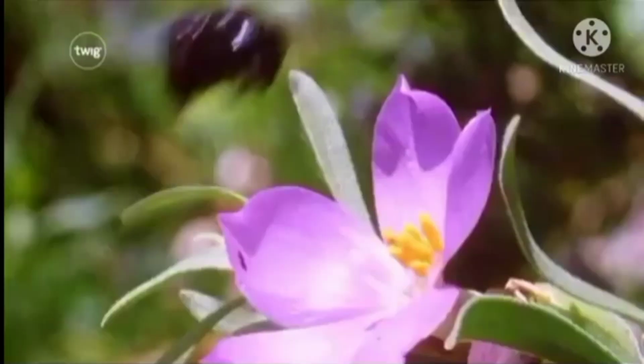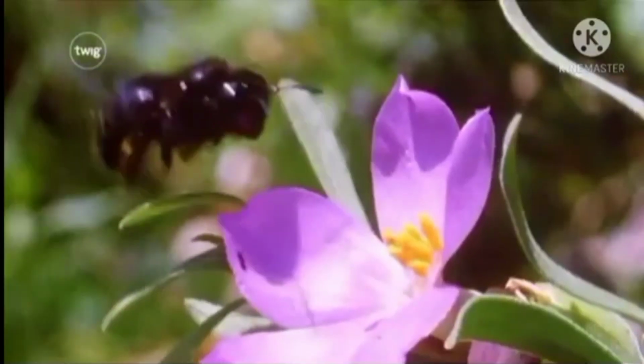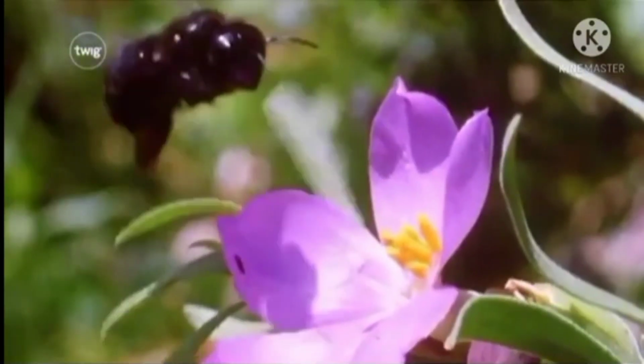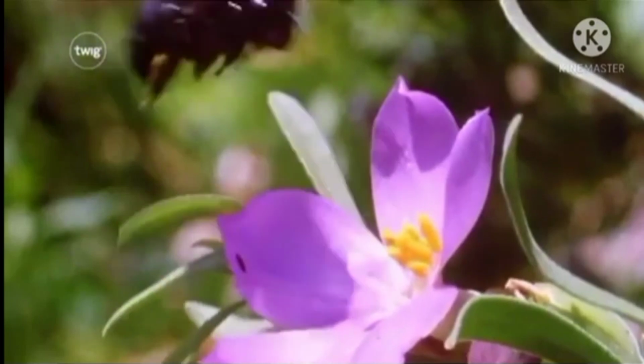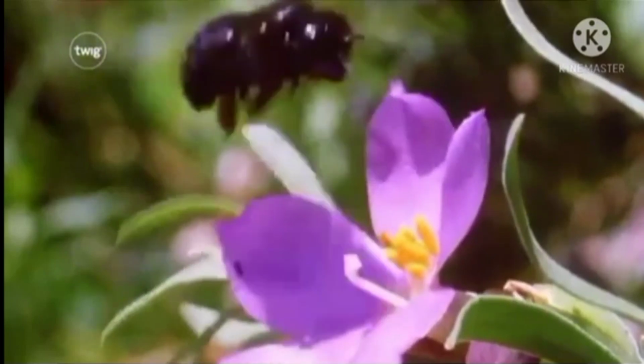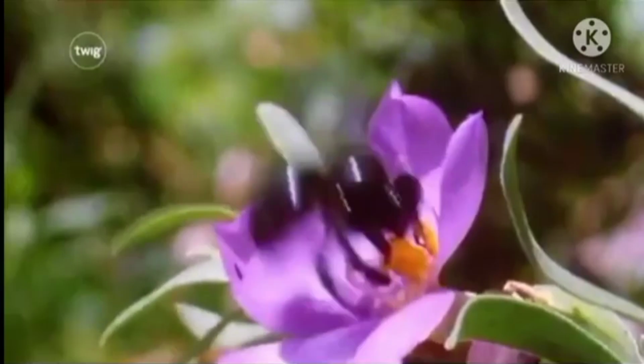Let's have another example of mutualism. In this video, the bee benefits from the nectar that it extracts from the flower, while the flower benefits by being pollinated by the bee as its pollen grains attach to the bee as it lands on the flower.